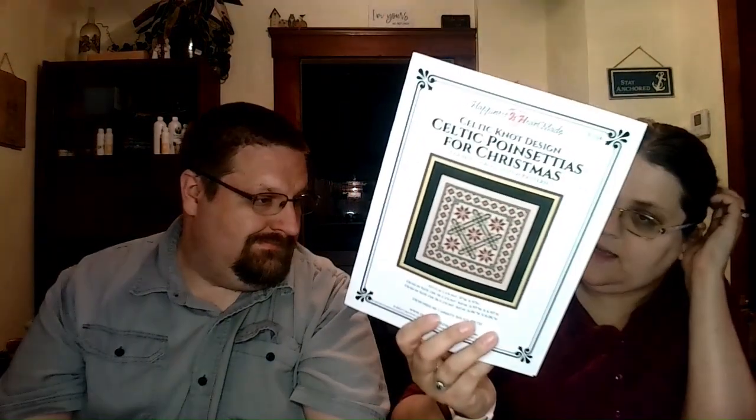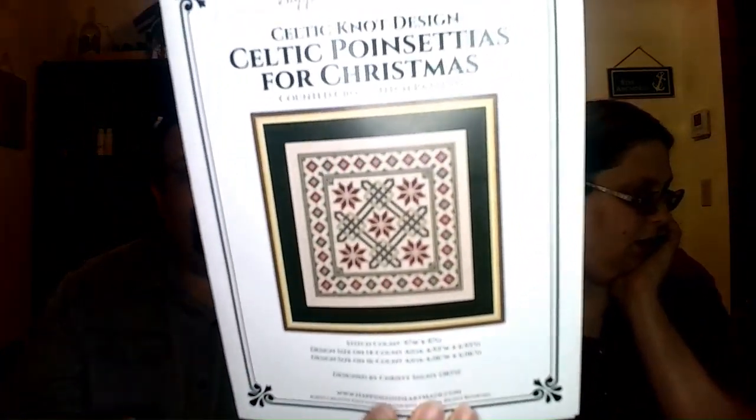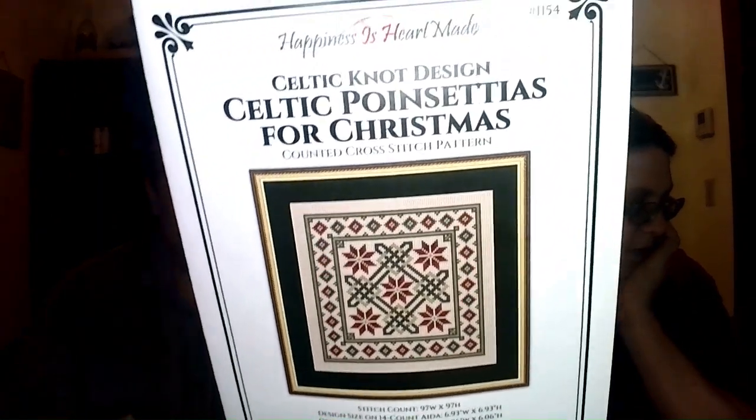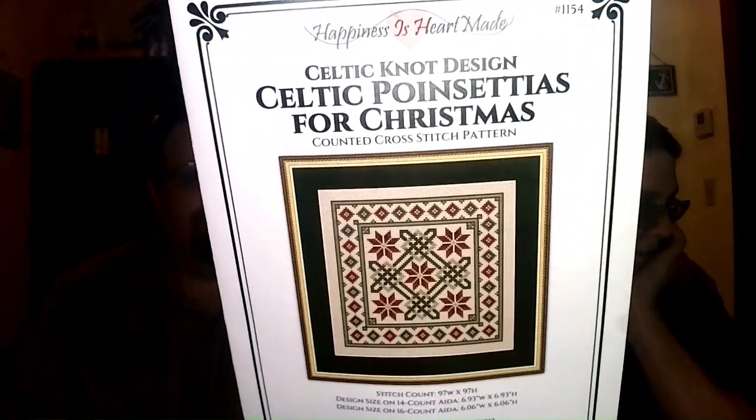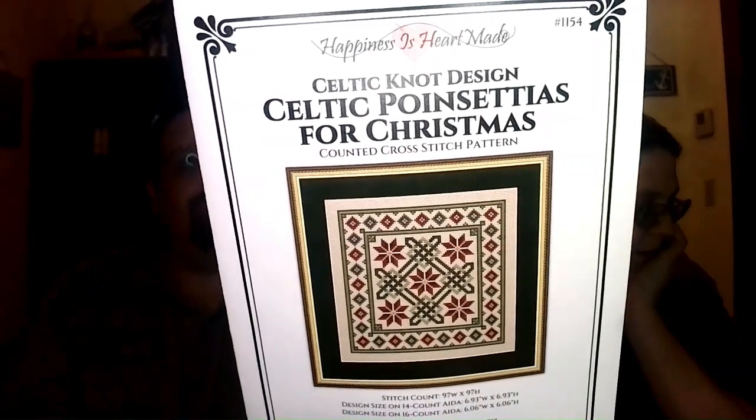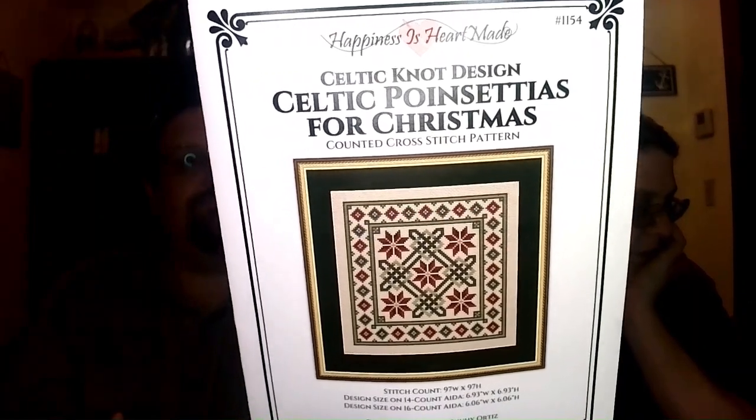Moo. And then, I gotta moo. While I was at Hoffman's looking for buying that Stand Tall and Immortal, I came across this chart, and I just absolutely adore it. It is called Celtic Poinsettias for Christmas. It is by Happiness is Heart Made. And I think it is gorgeous. I love the colors. I do believe it is all DMC. Yes, it is all DMC.